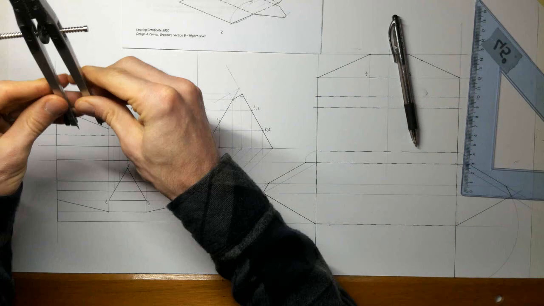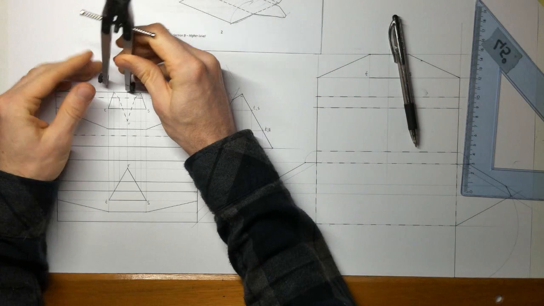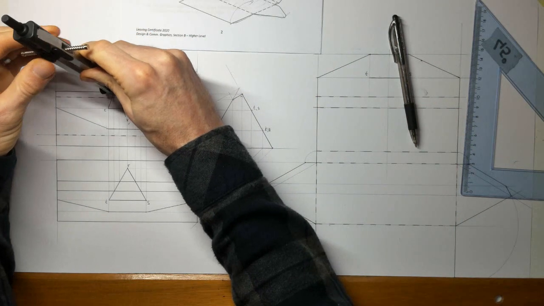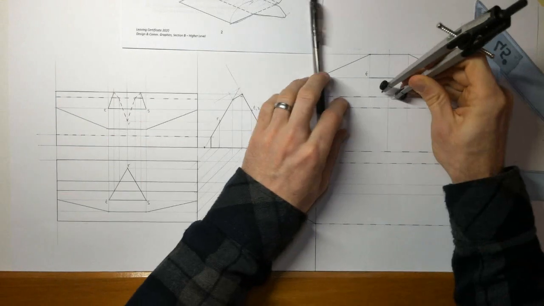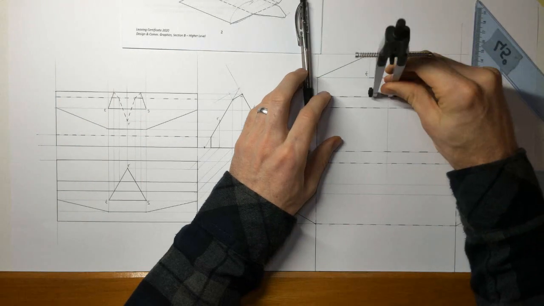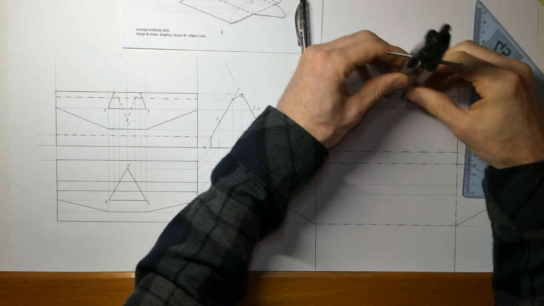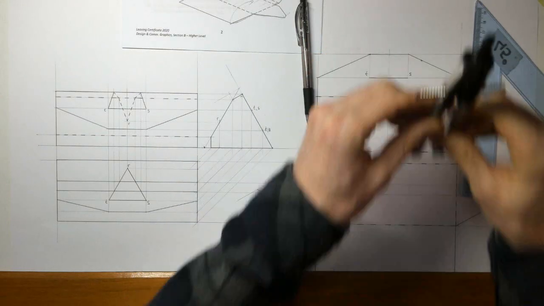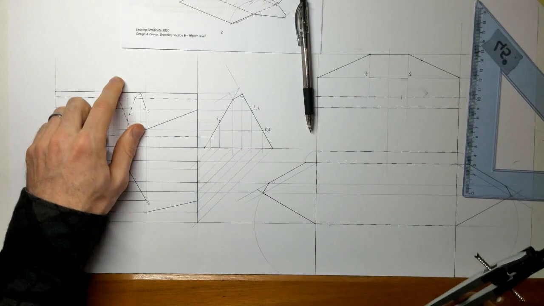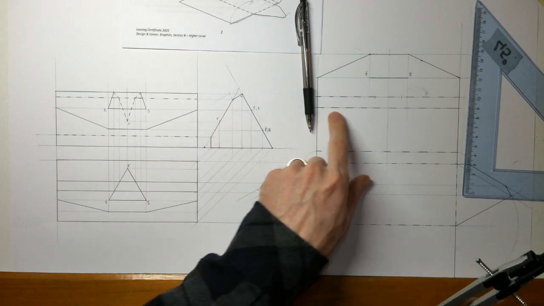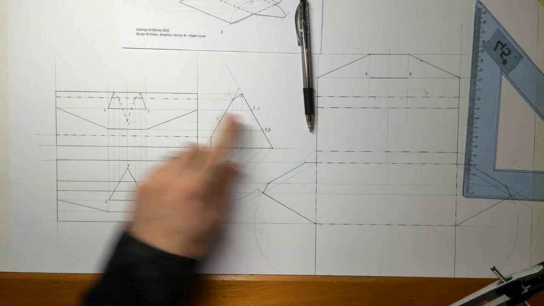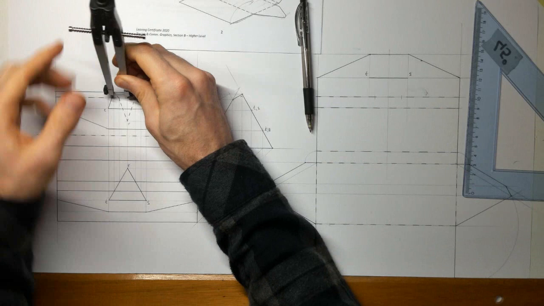So the distance is off that center line that I've established. Then we're going down to the next edge, which is this fold line. So the next two points.